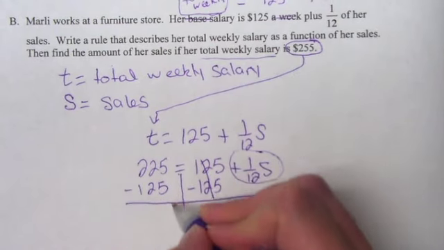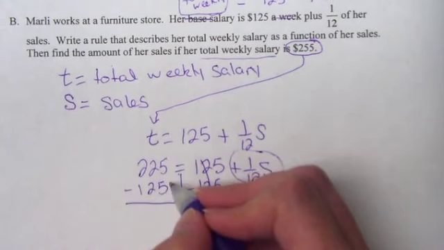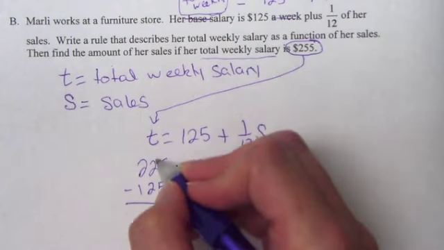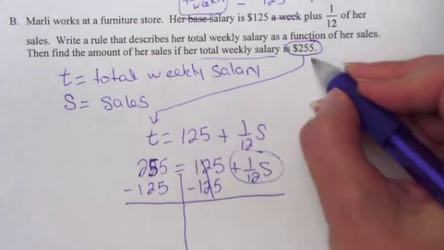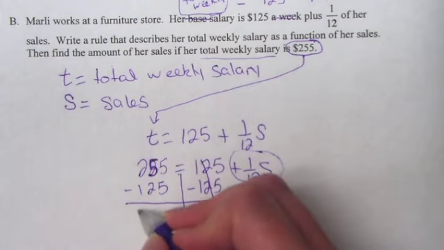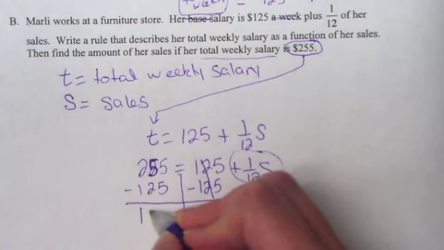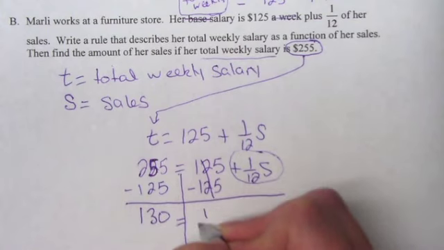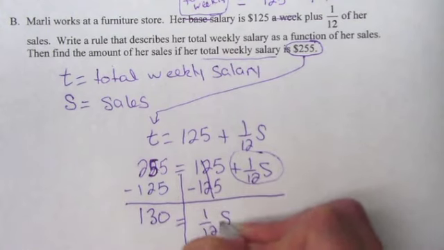We cross that out. Okay, here we get, oh, I'm sorry, this should be 255. I just saw an error. That should be 255 that you plug in for T. 255, not 225, sorry. So 255, so that gives us $130 equals 1/12 times S.